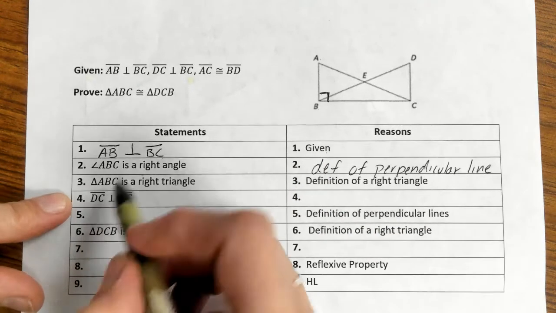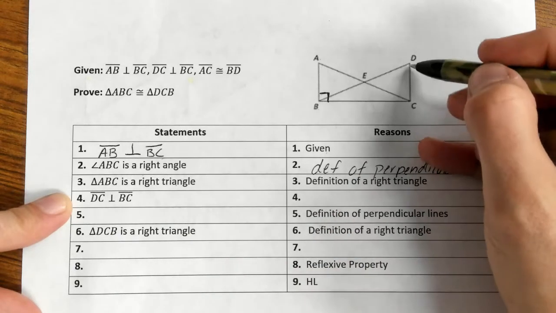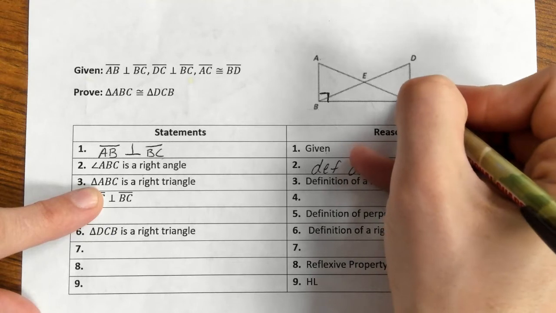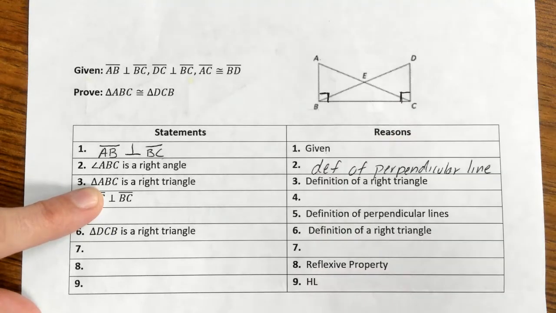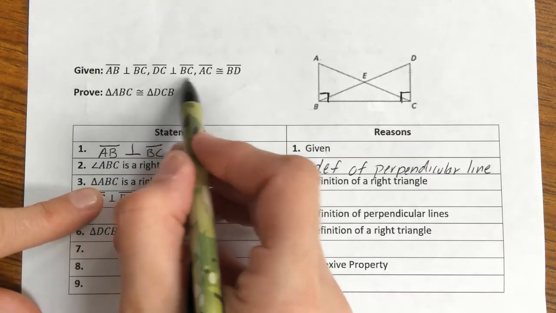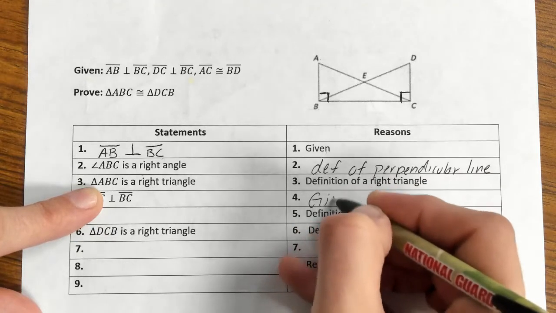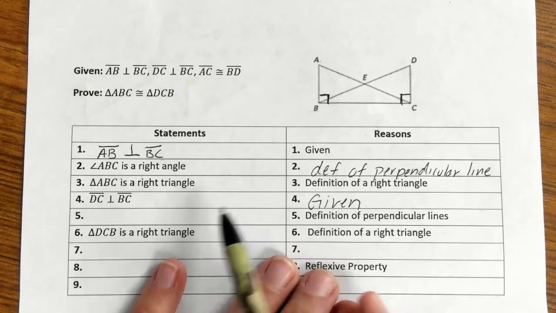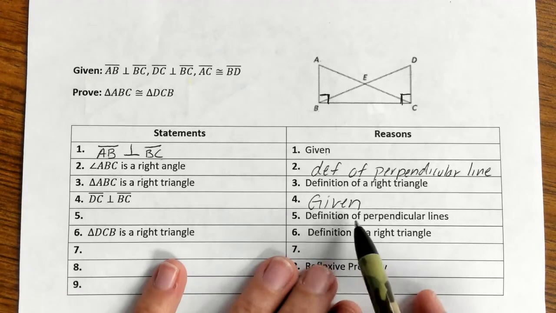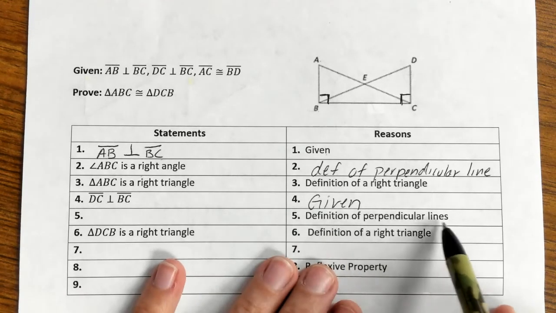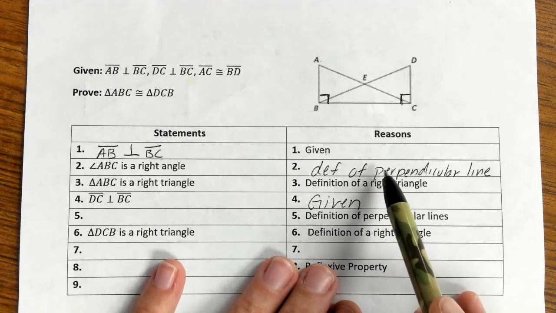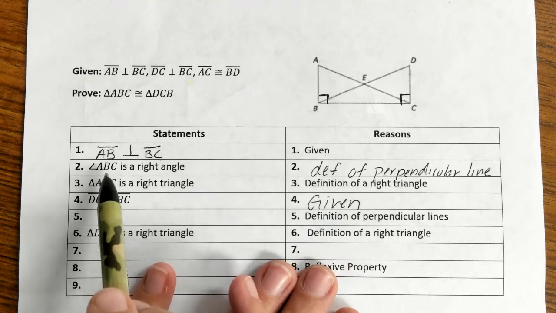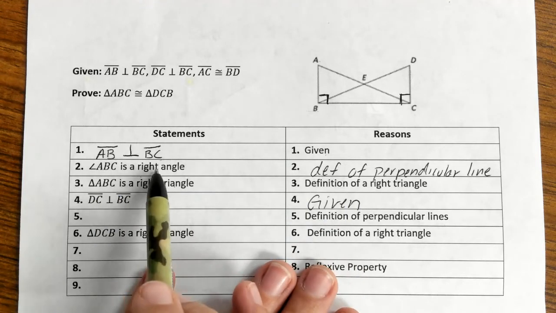Statement number 4 is saying that segment DC right here is perpendicular to segment BC. So what that means is we have a 90-degree angle. This right here is another given up top. Now we need to figure out what can we say over here that gives us the definition of perpendicular lines. We can kind of go up here and cheat a little bit. What happened whenever we said there was a definition of perpendicular lines? We stated that an angle was a right angle.